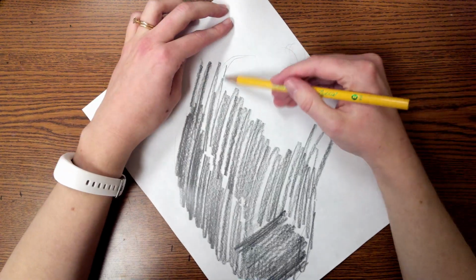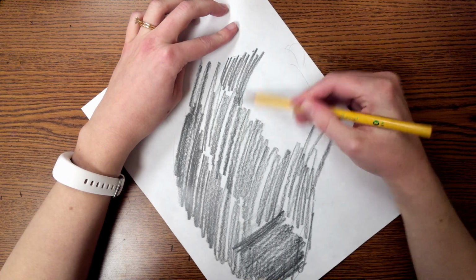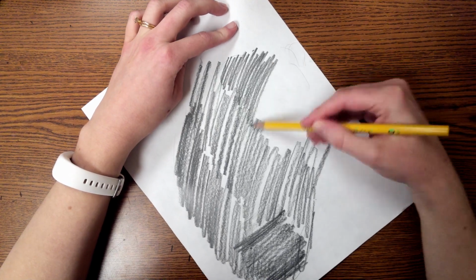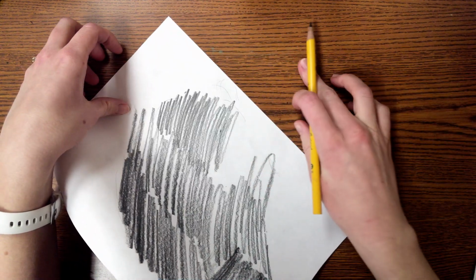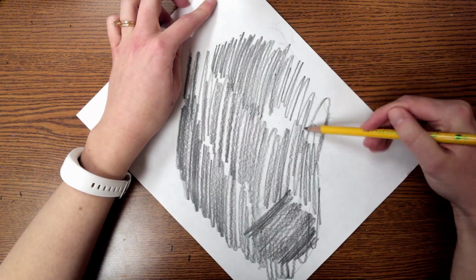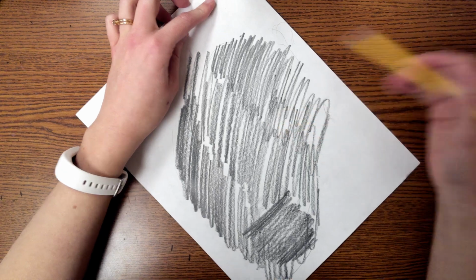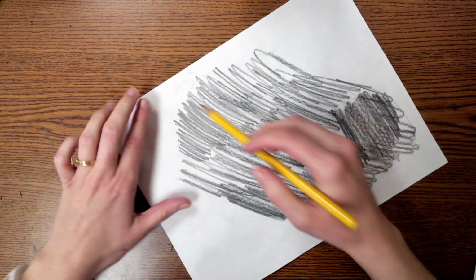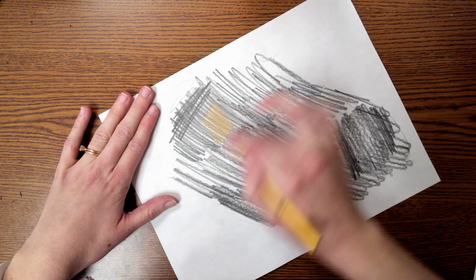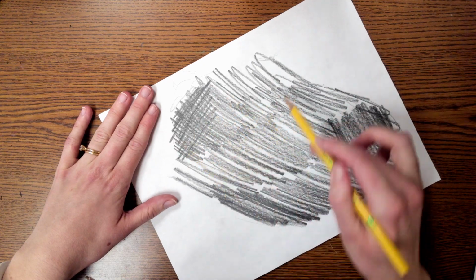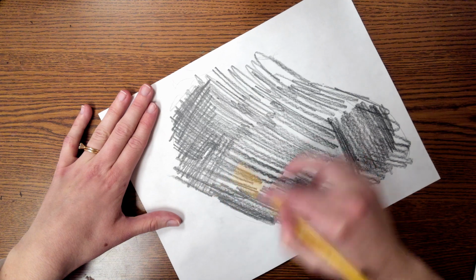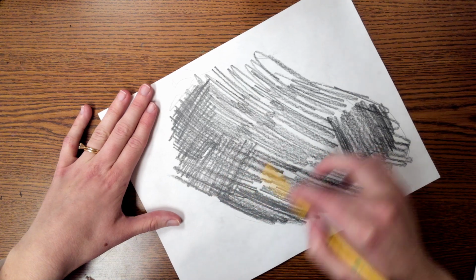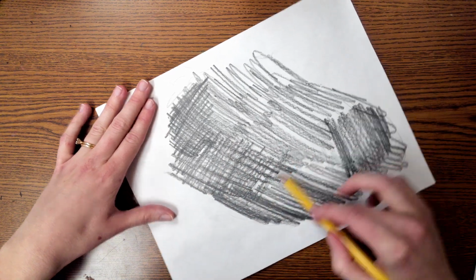This method of tracing is called carbon transfer because we're using graphite to transfer the image. And it's okay if it's not perfect, but we do want to make sure we have enough that it's going to work. So what I like to do is go in one direction and then rotate my paper and go in the other direction. That does a great job at covering a lot of these white spaces. And I like to go up and down, so two directions as well as both diagonals.